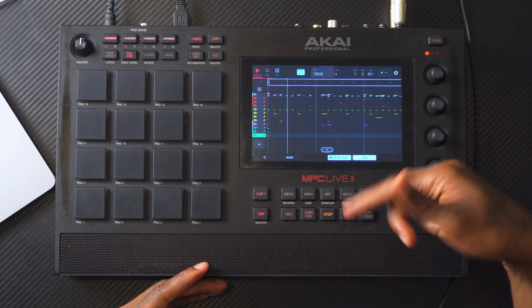Now the next crucial step is to bounce some of your MIDI into audio tracks, if not all of them, but mainly the ones that have a tail at the end of the sound, because if you don't do that, then it's going to start to bleed into the next bar. So for example, so you're hearing that tail at the end of the sound, and we don't want that. We want to be able to stop our track as soon as we press stop.